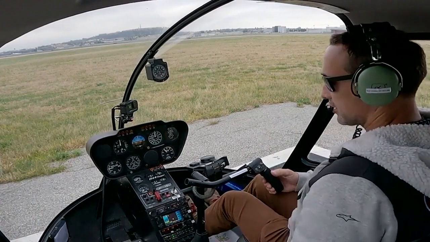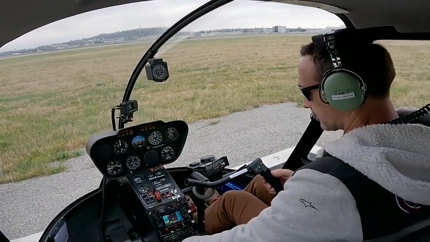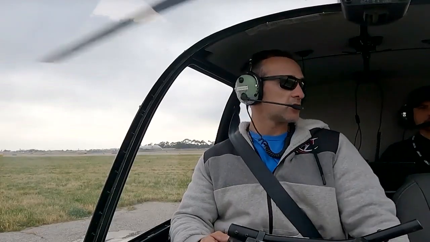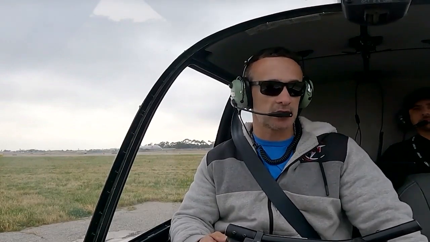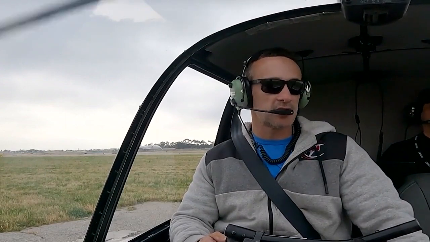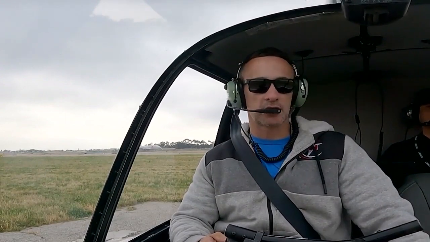Alright guys, so here we are on pad 4. Pad 4 has actually got some pretty good slope on the outside of it. Normally I like to go over to the antenna side at Torrance, but noise abatement on Sundays is prohibiting that, so we're just going to do it all here.